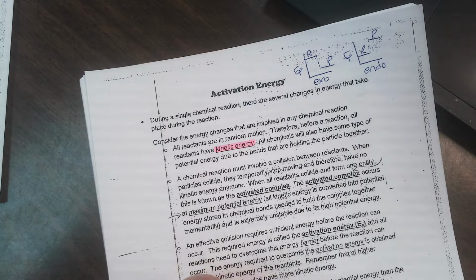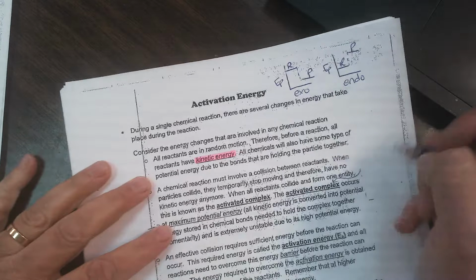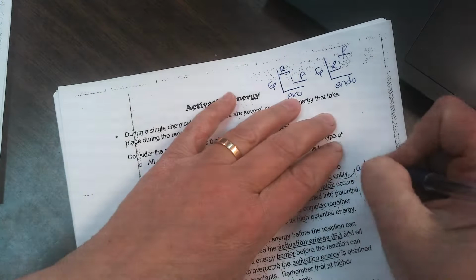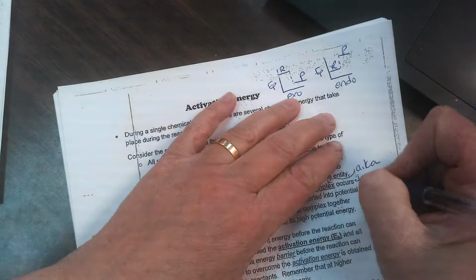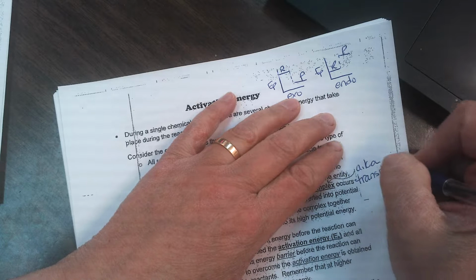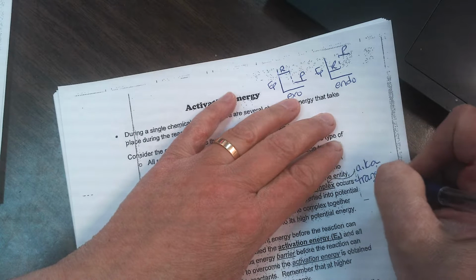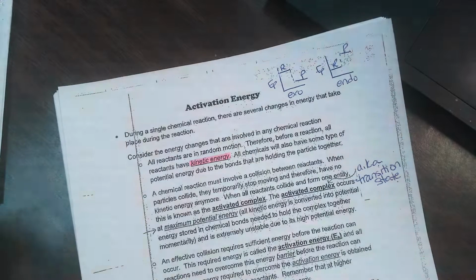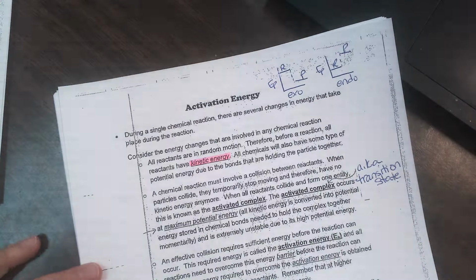The activated complex is what we also call the transition state, where it's moving from one compound to another compound.